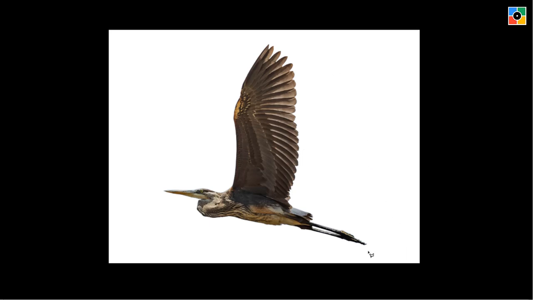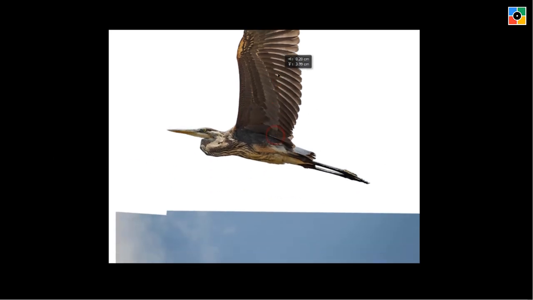Even if all the unwanted part of the image appears to be deleted, there may still be some part of the image outside the frame. That too has to be deleted. To do this, press the shortcut key V on the keyboard. The Move tool will be selected. Try moving the image up, down and sideways with the Move tool.